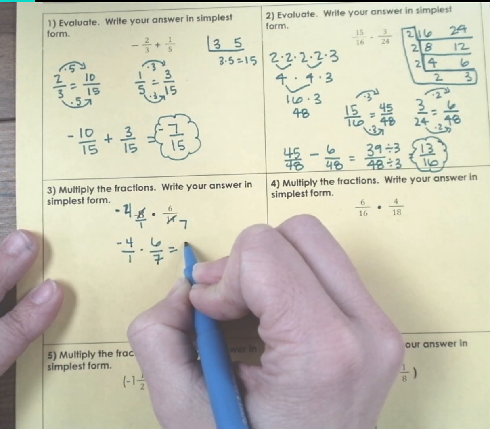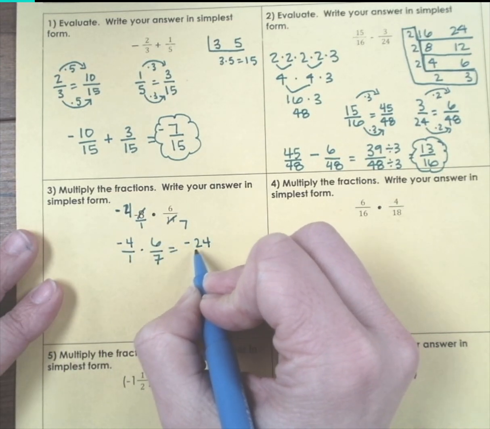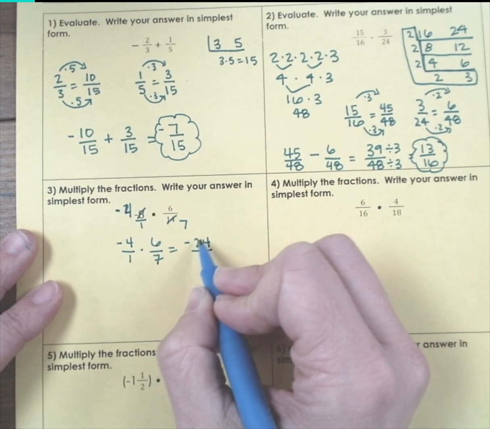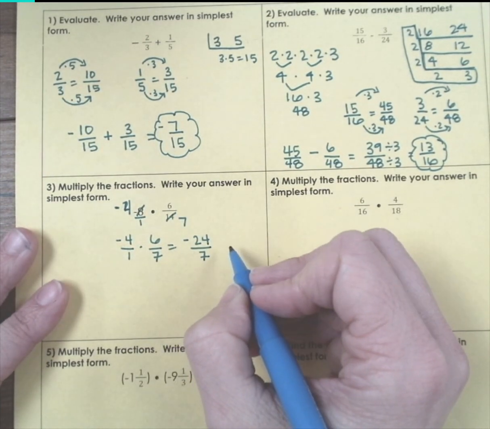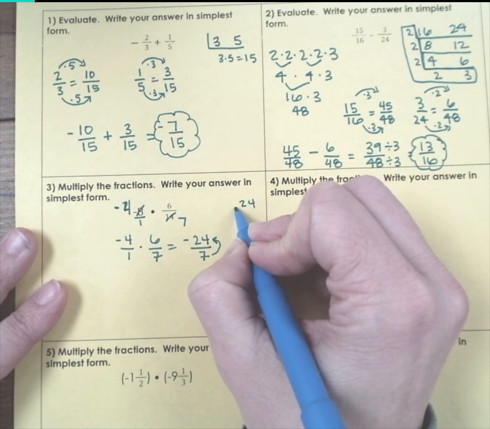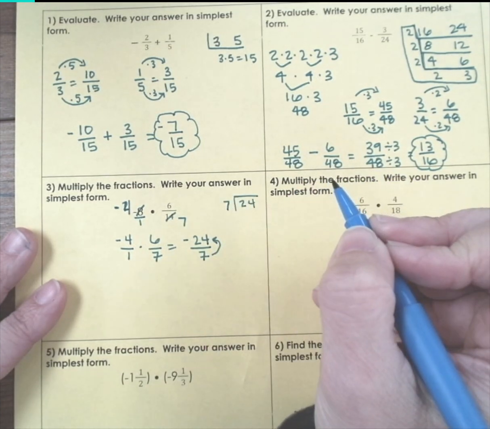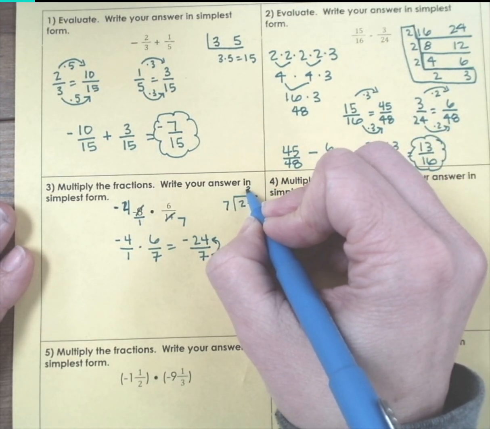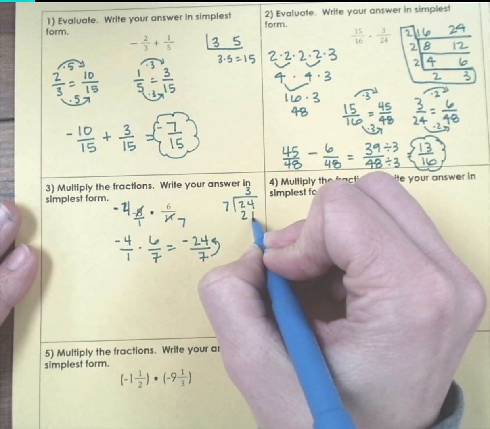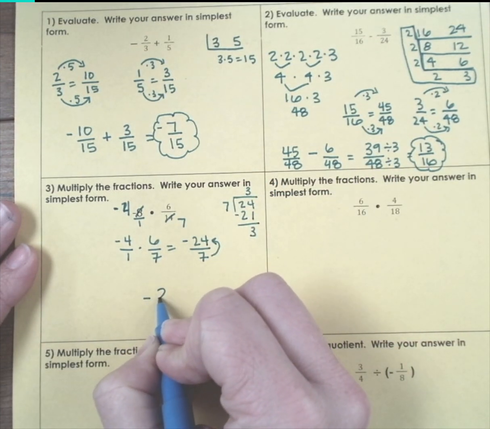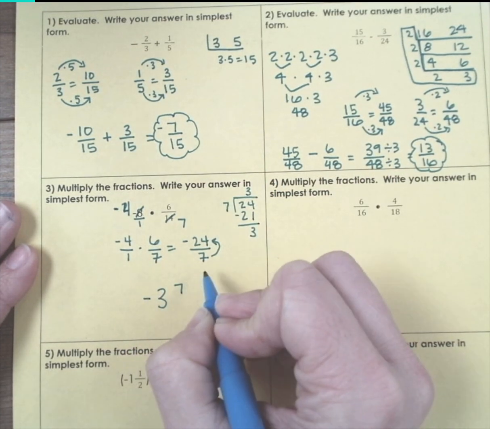Negative 4 times 6 gives me a negative 24. 1 times 7 is just 7. We can't leave it like that. It's an improper fraction. So we're going to see how many times 7 goes into 24. So I'm just going to come up to the side here and do 24 divided by 7. 7 goes into 24 3 times, which is 21. We have 3 left over. So my answer is going to be negative 3 and 3 sevenths.